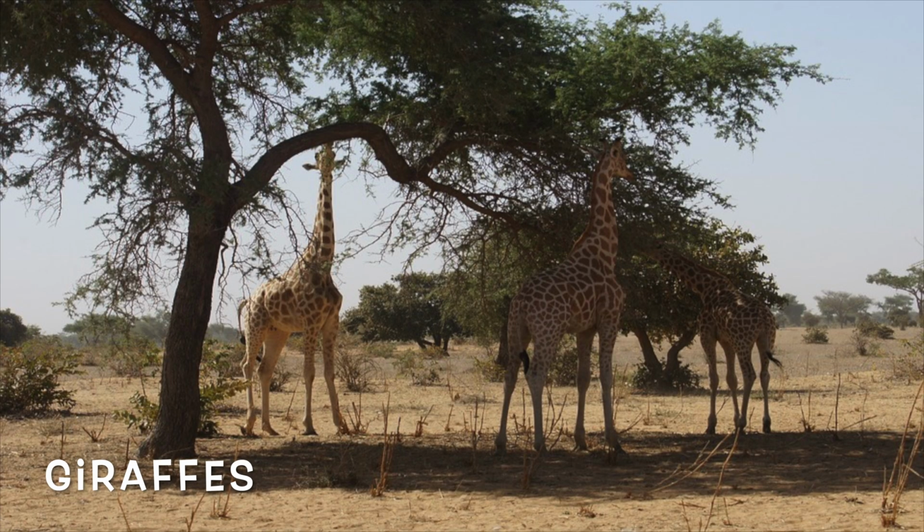Daniel, can you tell us about structural adaptations? Structural adaptations are special body parts that help living organisms survive in their environment. What is an example of a structural adaptation? Giraffes' long necks are a structural adaptation that help them reach food that other animals cannot.